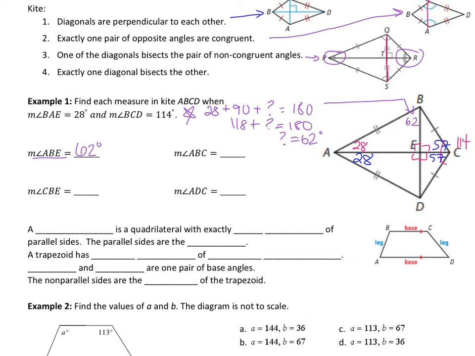Now remember that we have right triangles, so over here 28 plus 90 plus this missing angle would also have to equal 180 degrees. We already basically found that because 28 plus 90 plus 62 gives us 180 degrees, so that angle also is 62 degrees. Now for the same idea for those other two triangles, we need to take 90 plus 57 plus our missing angle to find out what this angle is going to be.